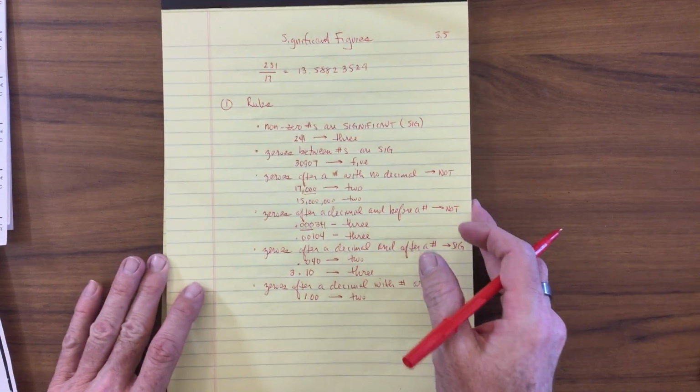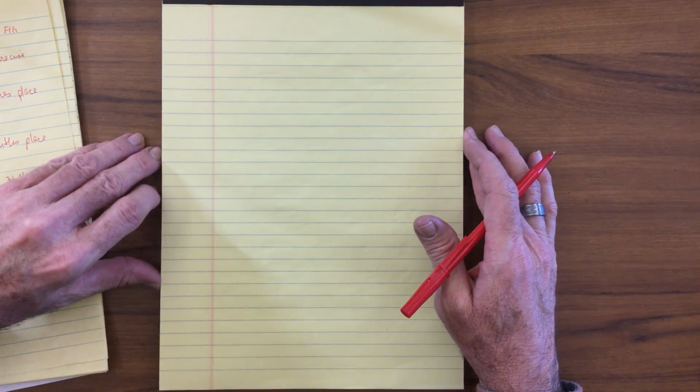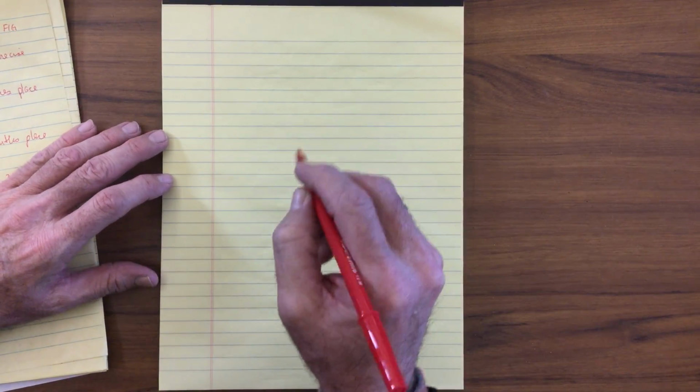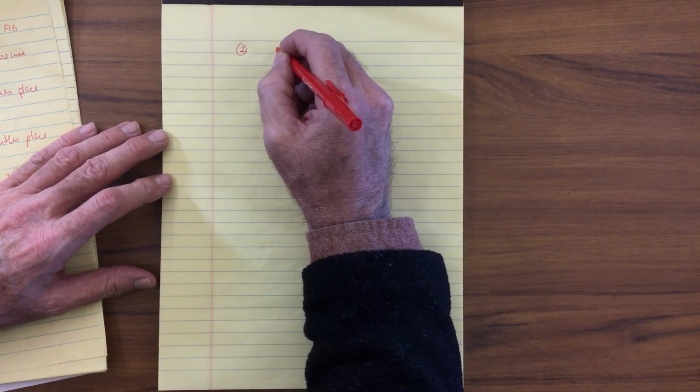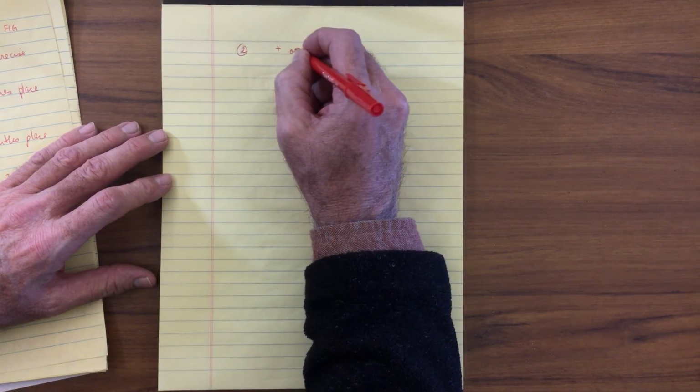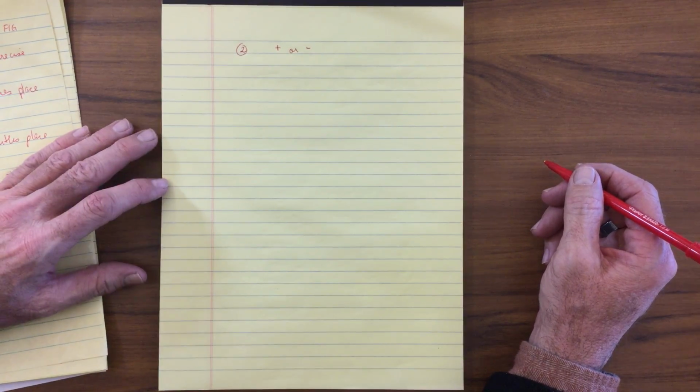So we're going to continue on with section 3.5, so we don't need a new page. And we're going to be on item number 2, because now we need to apply these rules for significant figures to multiplication, division, and addition and subtraction. So we're first going to take a look at addition and subtraction. So item number 2, we're going to be adding or subtracting. It's the same rules for both.